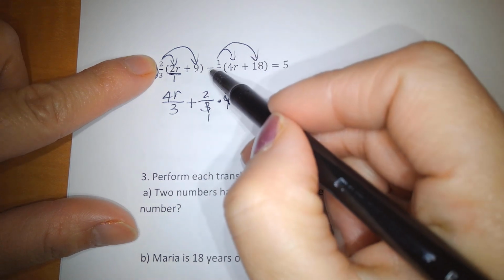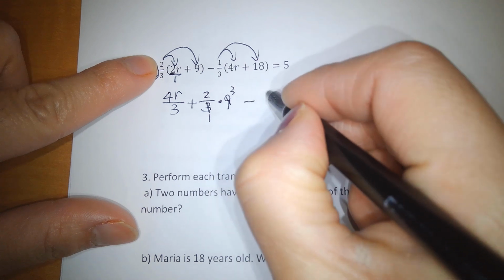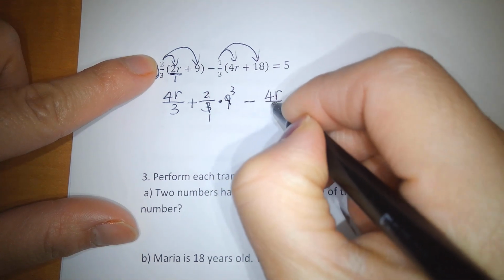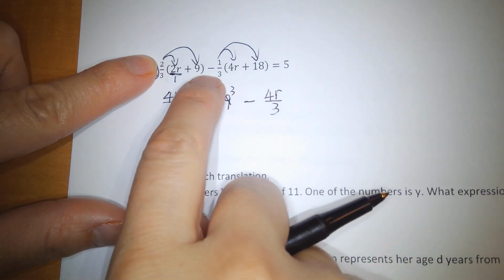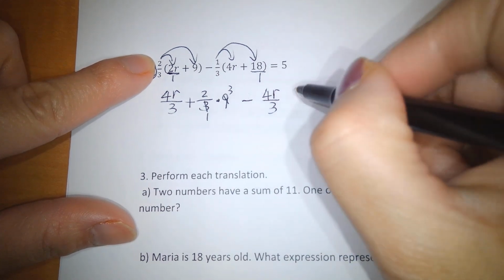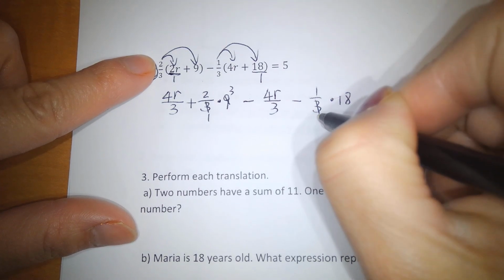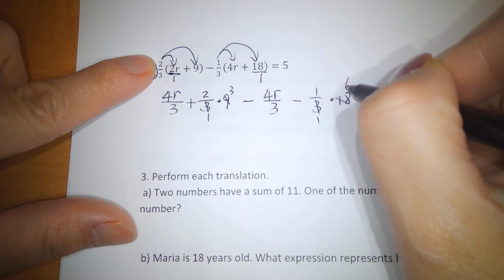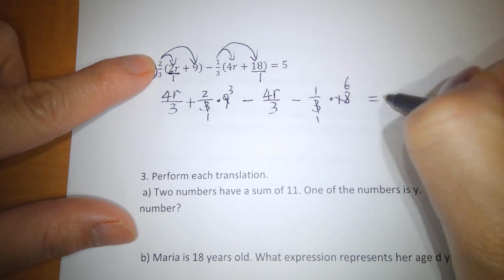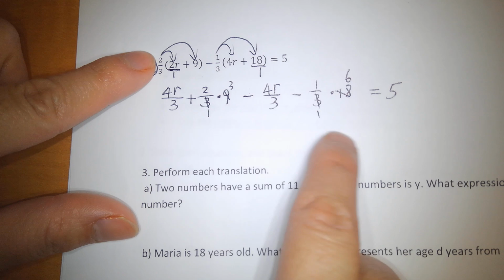And then negative 1/3 times 4r is negative 4r over 3. And negative 1/3 times positive 18. So this is 1 and 6, and 1 times 6 is 6. Equals 5. This is what we get after we clear out the parentheses.